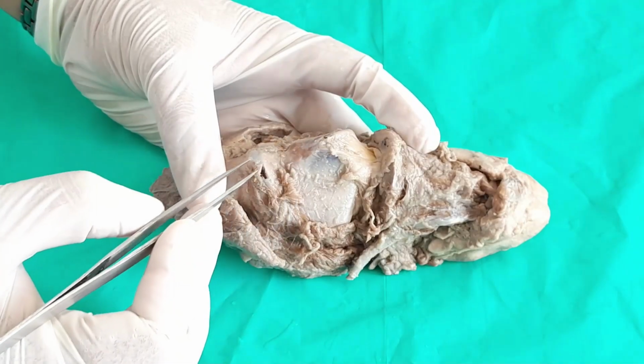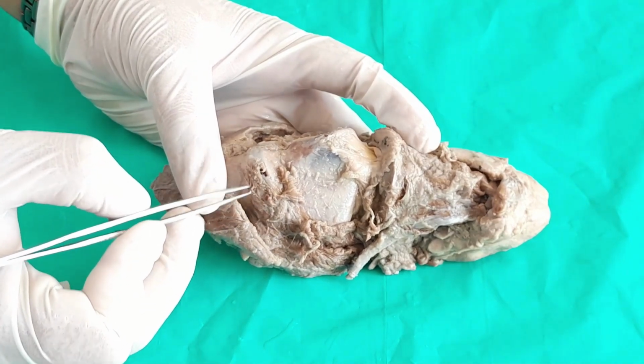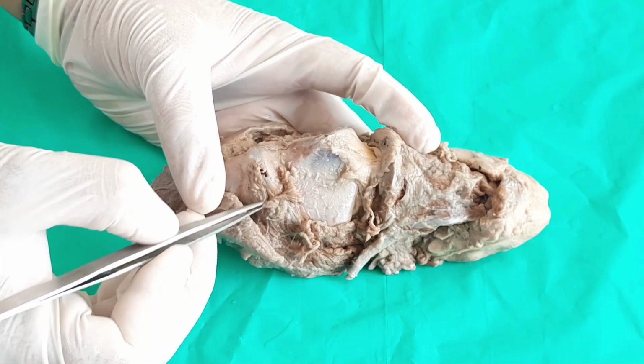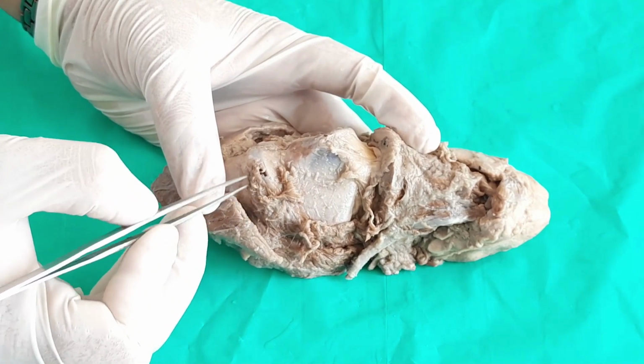This is the anterior view of the larynx. This is the thyroid, this is the cricoid. On either side of the cricoid cartilage, anterior to it, you can see a muscle. This is the cricothyroid muscle. This is the only intrinsic muscle of the larynx which is located outside.